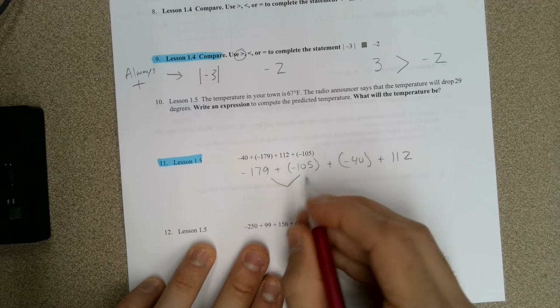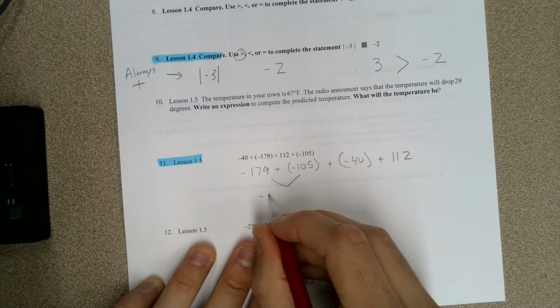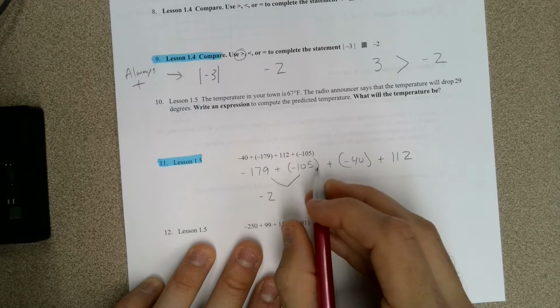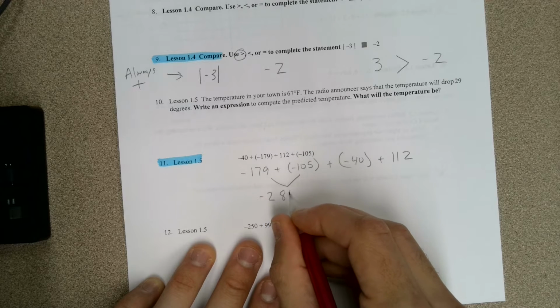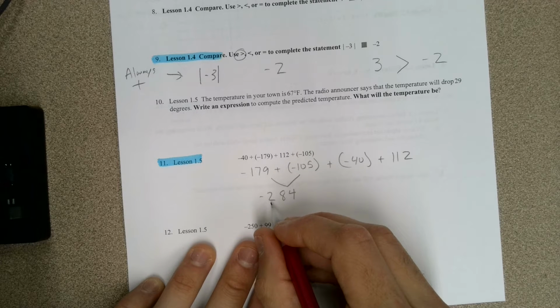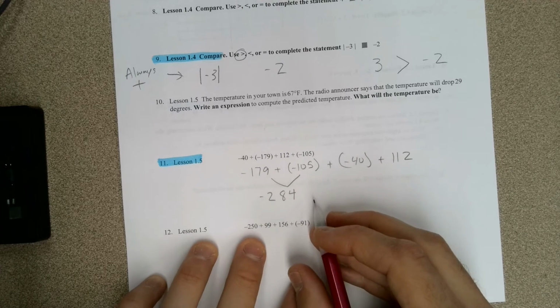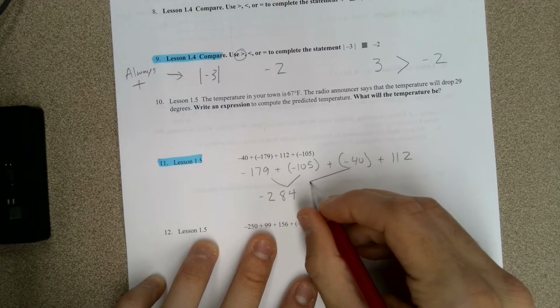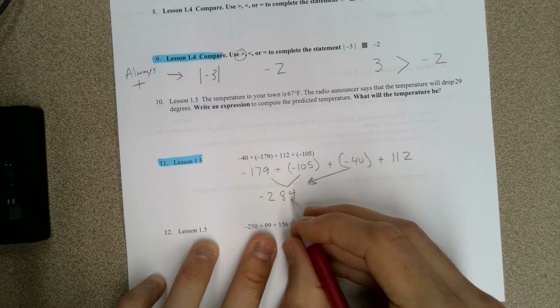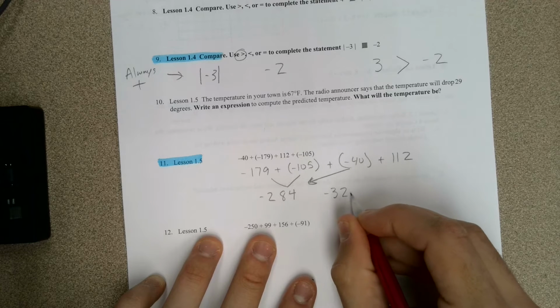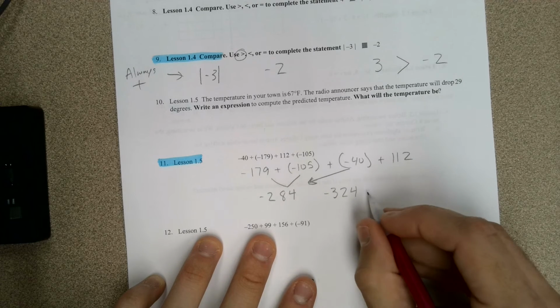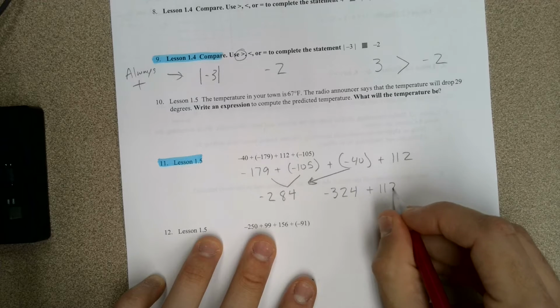-179 plus -105. I know that would be, let's see here, -284. There's a chance I'll make a couple of mistakes trying to do this in my head. Yep, -284. And then we're going to add this to it as well, which brings us to -324. And finally, plus 112.